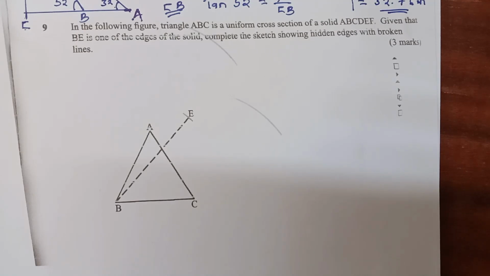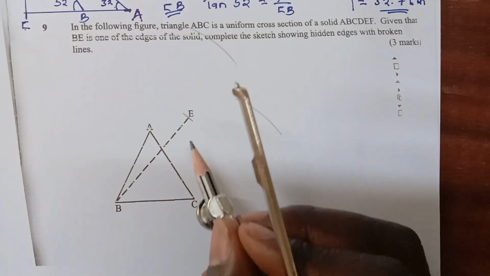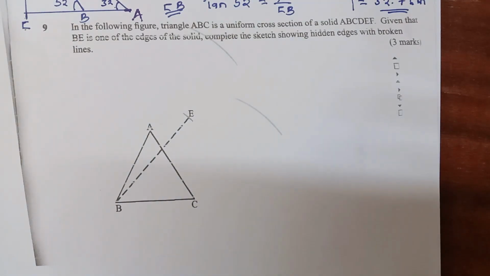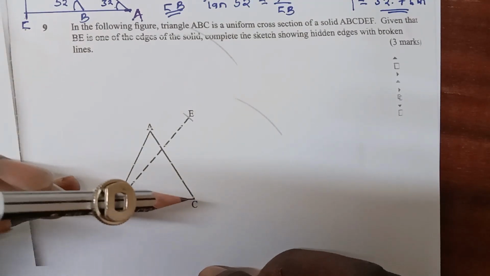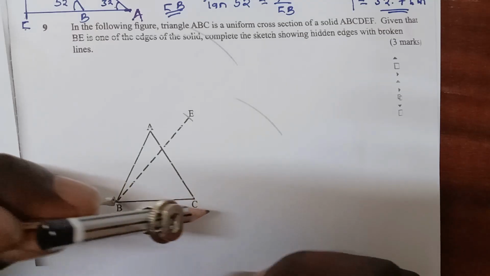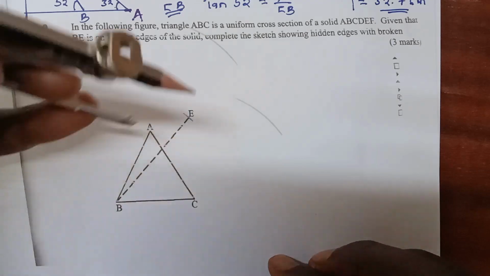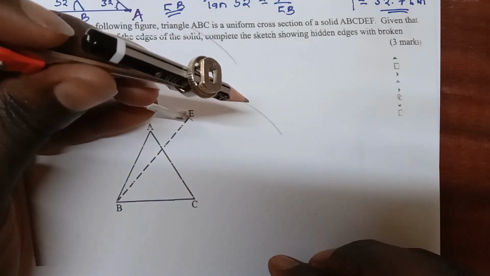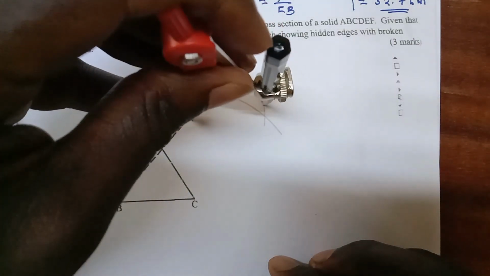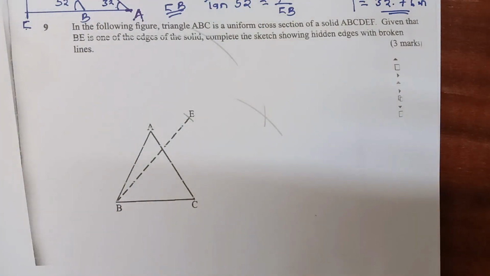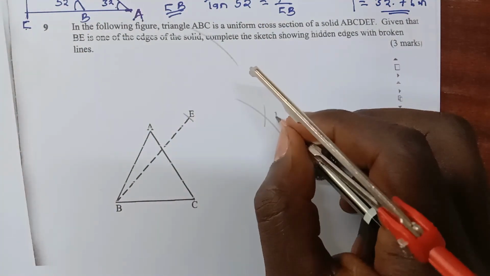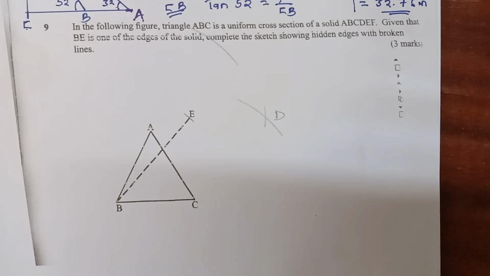Then we transfer the measurement BC, because you know that from B to C is the same as from E to D. So where the two arcs meet, this is point D.